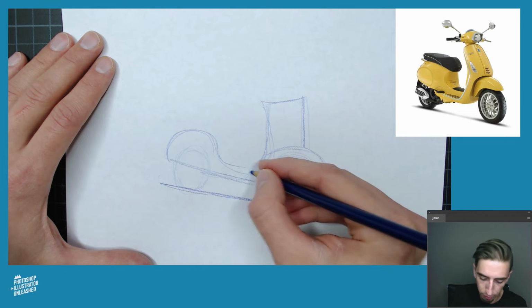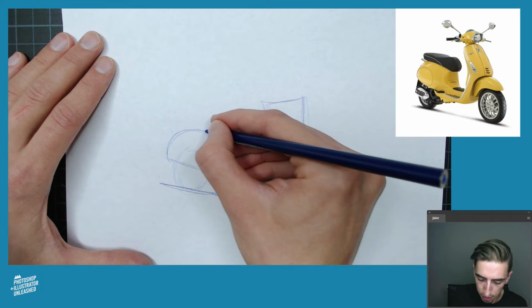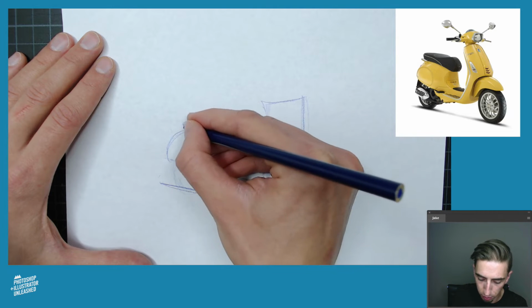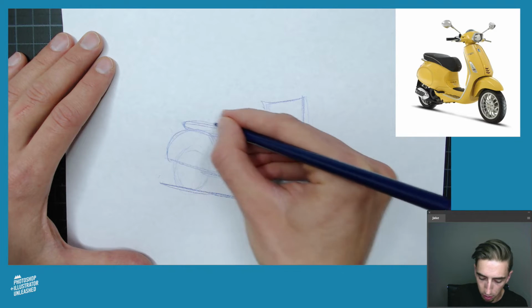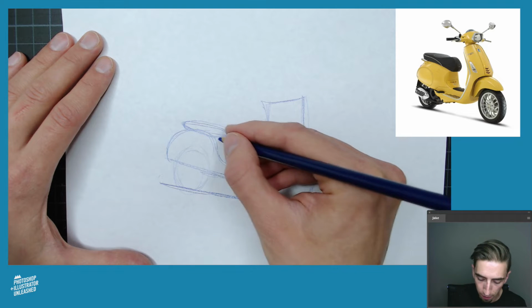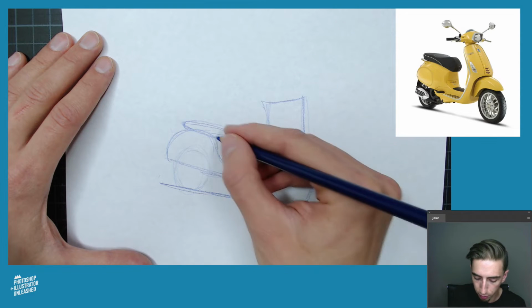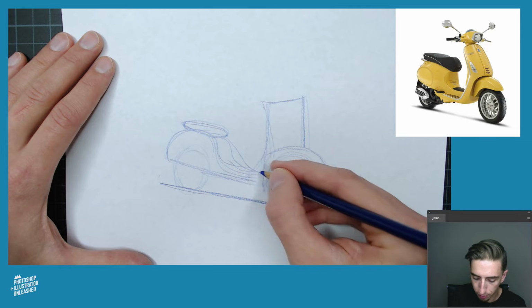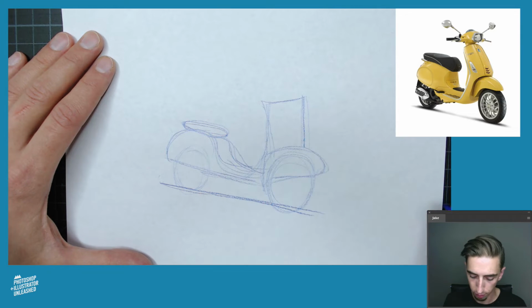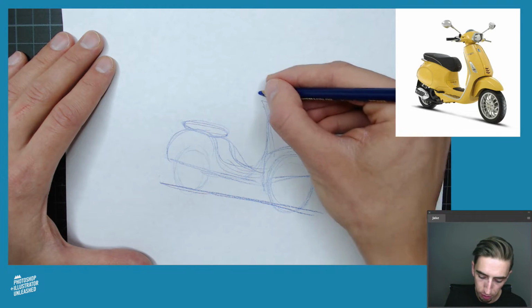Flush that out a little bit more. And then draw that seat. This time I'm going to make it a little bit smaller. Okay. I'll bring this dome shape over here so we get a little bit more of that depth. And then add those handlebars.